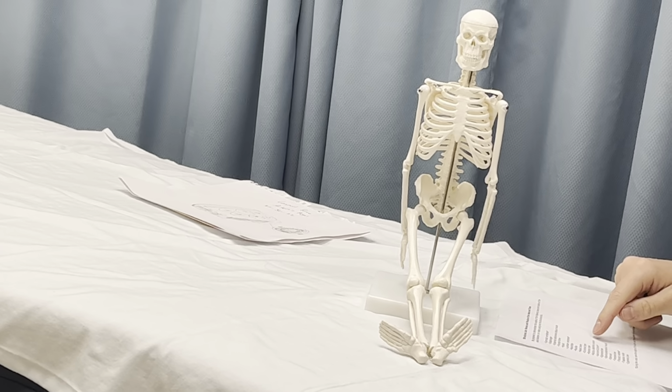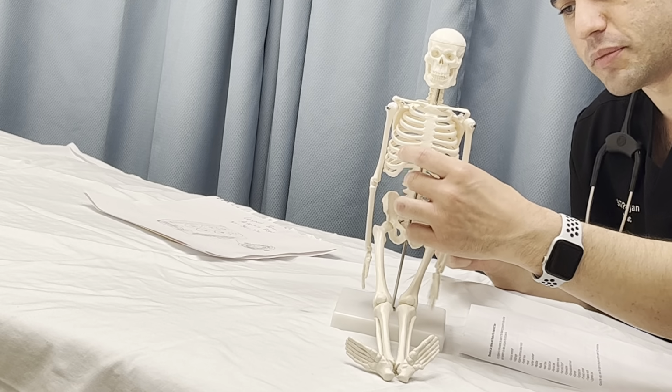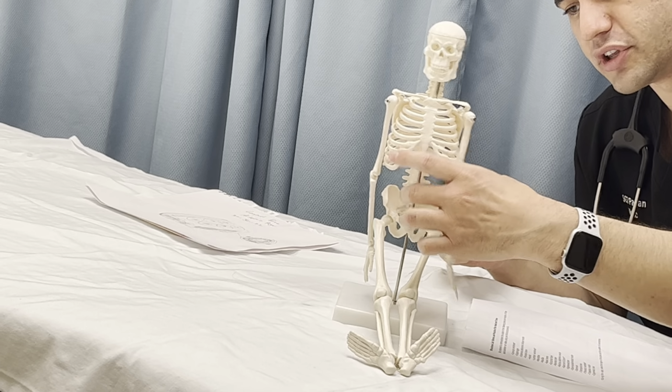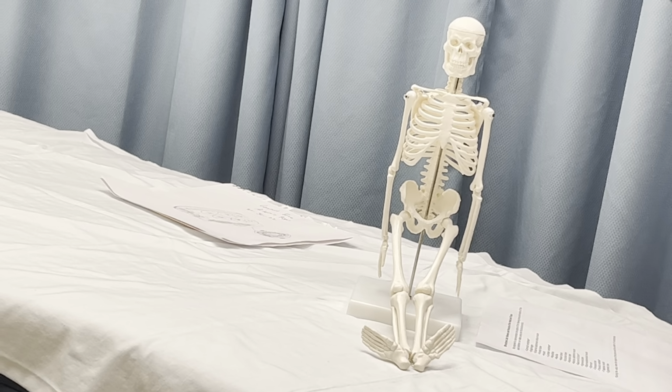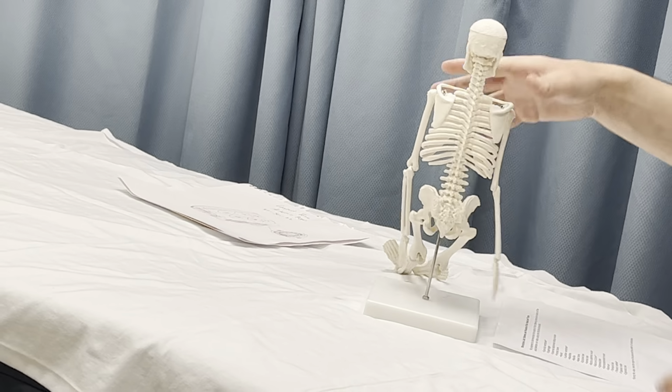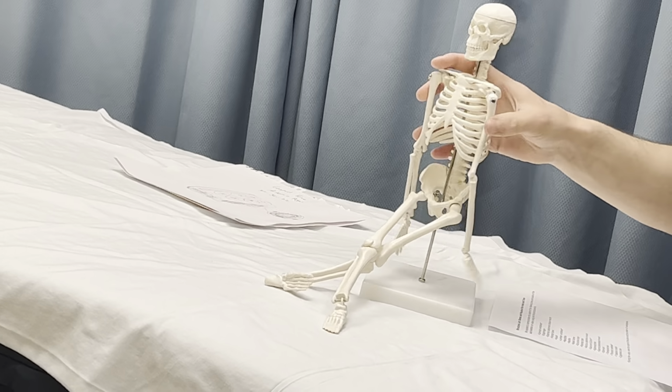Then we have the rectus abdominis muscle. This is again on the abdomen. This is where your six-pack would be. So as opposed to the obliques, this is inside. Then we have the sacrum and the coccyx. So the sacrum is here. The coccyx would be the tip right here.